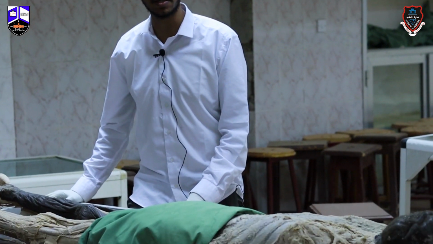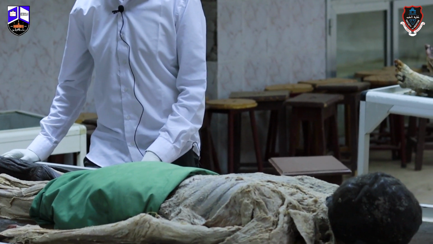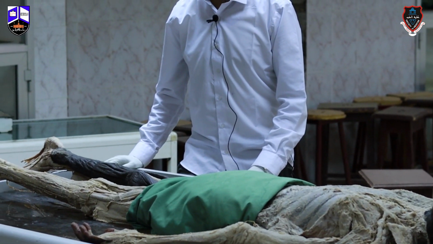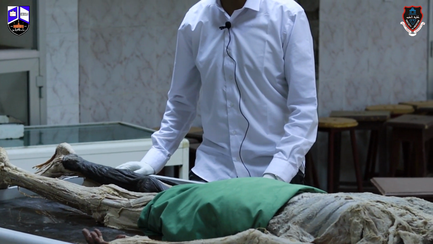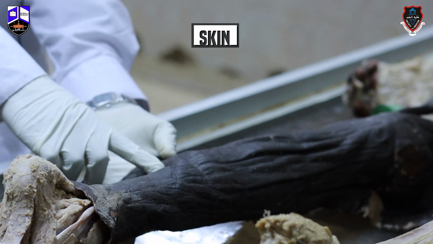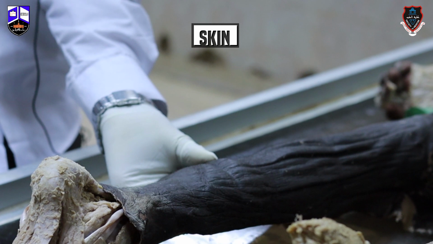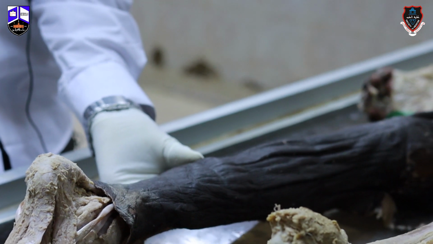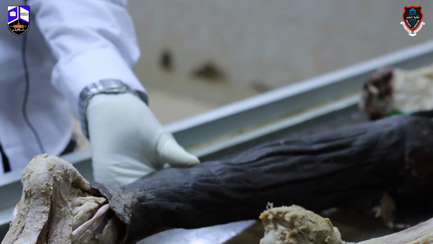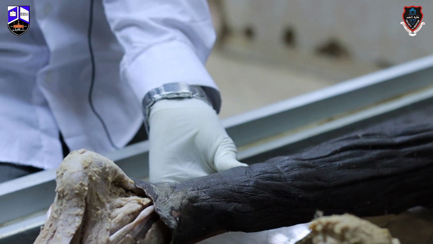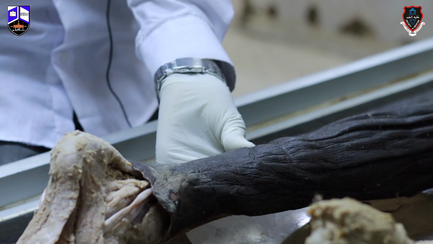As you can see here, the cadaver is lying in prone position. The first structure we will demonstrate is the skin. You can see here, this is the skin. The skin serves many functions. One of them is protection. It's also a sensory organ and formation of vitamins.